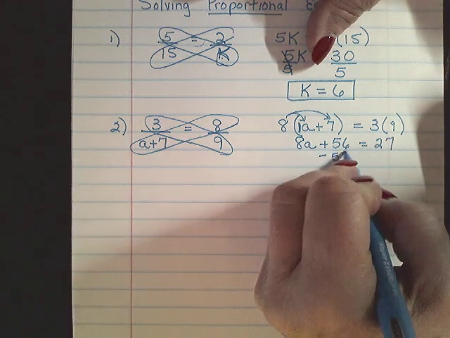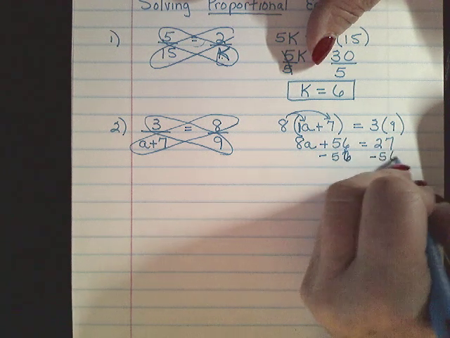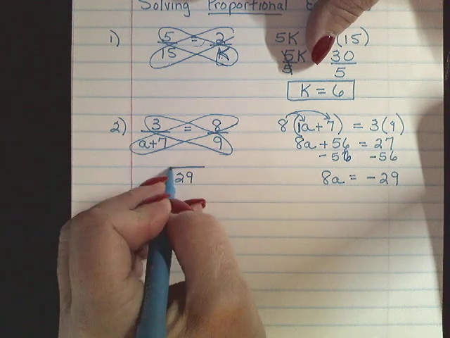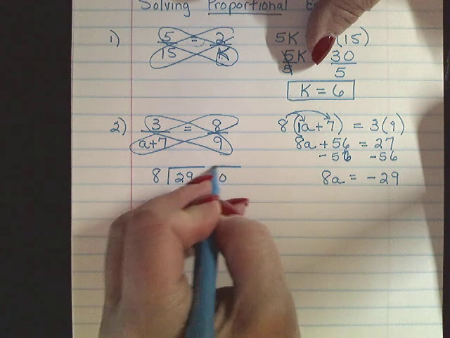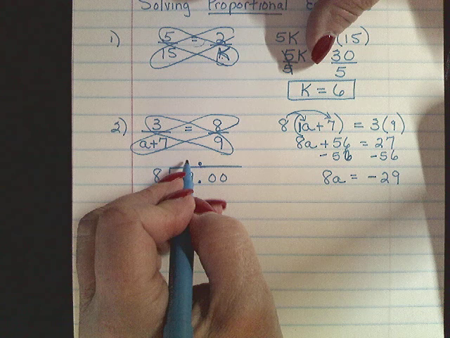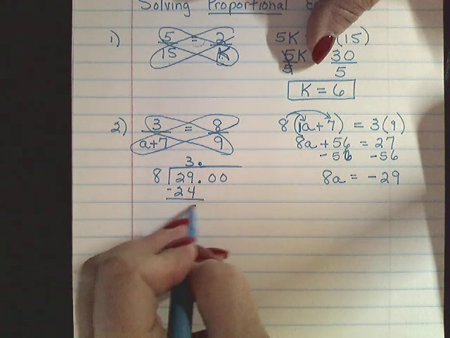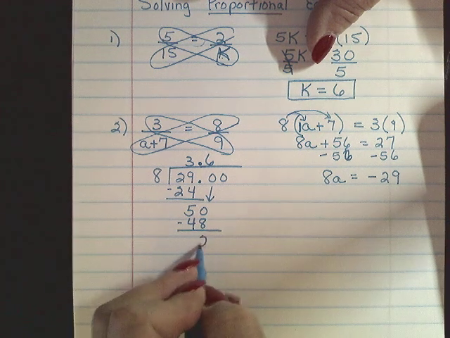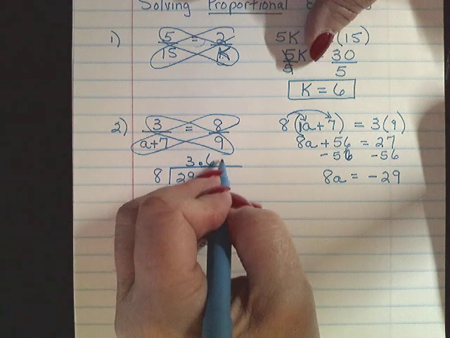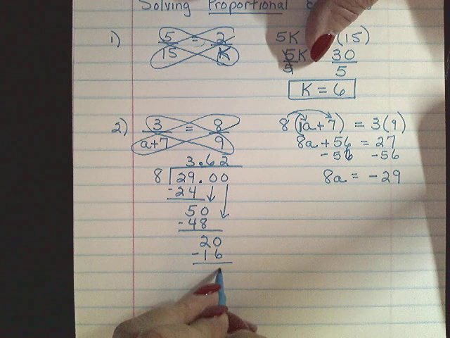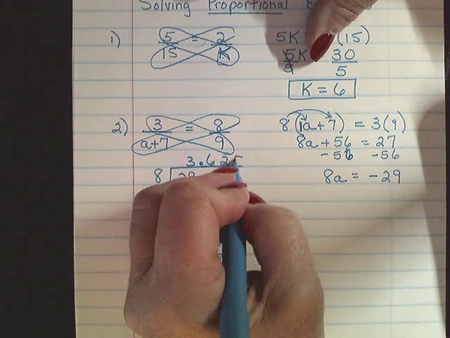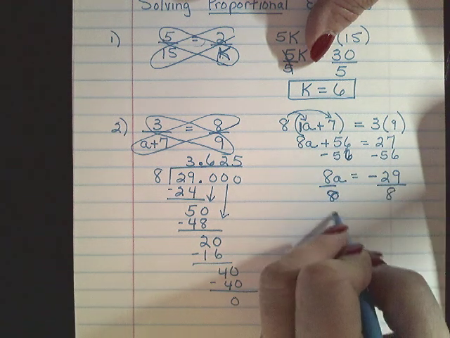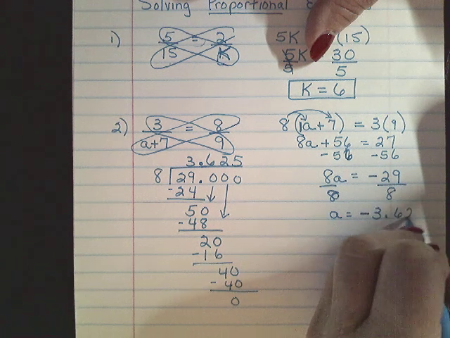Now this is a two-step equation, so we're going to subtract 56 from both sides. And I'm going to get 8a is equal to negative 29. So you're going to do your long division. Add 2 decimal places, maybe 3. 8 will go into 29 3 times. 8 times 3 is 24. Bring down the 0. That goes in 6 times. 6 times 8 is 48. The difference of that is 2. Bring down your 0. That would be a 2. 2 times 8 is 16. Now I would add another 0 on there because I know that's going to go in evenly, and that's going to be a 5. So my answer is going to be, divide by 8, a is equal to negative 3 and 625 thousandths.